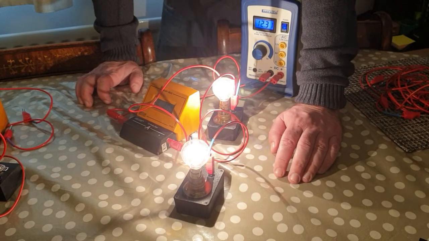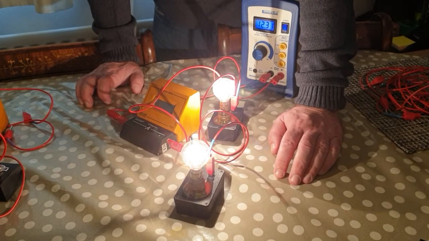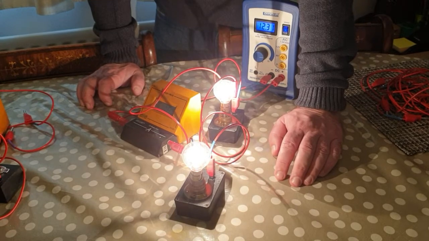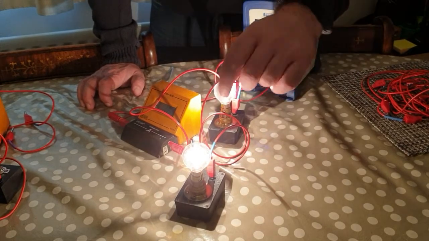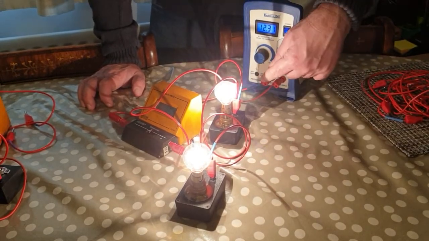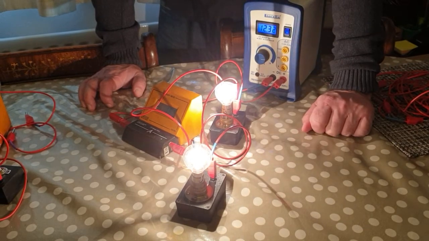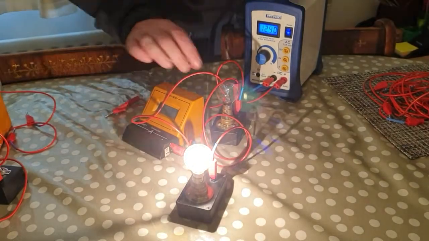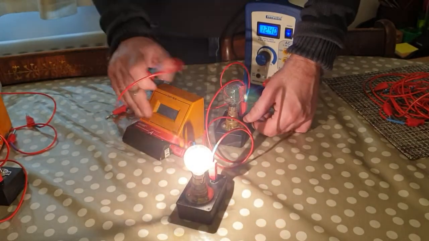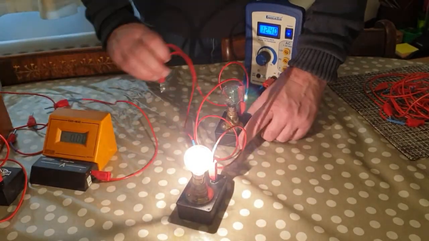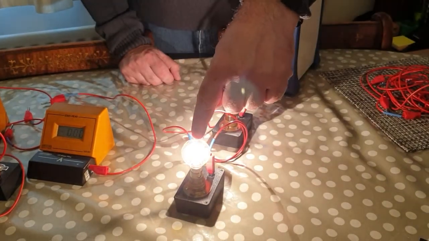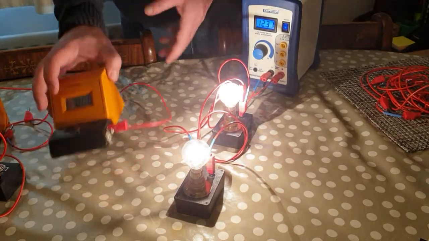If you add 1.7 and 1.7 together, that gives you 3.4 amps. I reckon that to feed these two light bulbs with 1.7 amps each, you had to have 3.4 amps coming out of the power supply. So let's check that again. Remember, 1.7 amps, 1.7 amps.